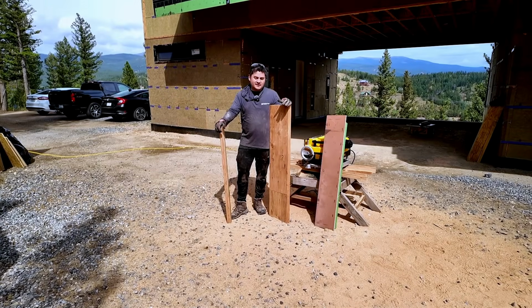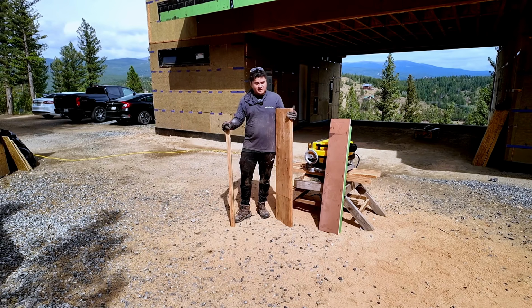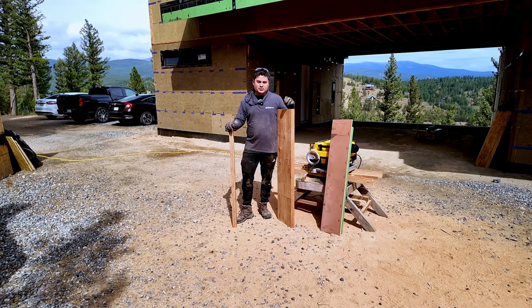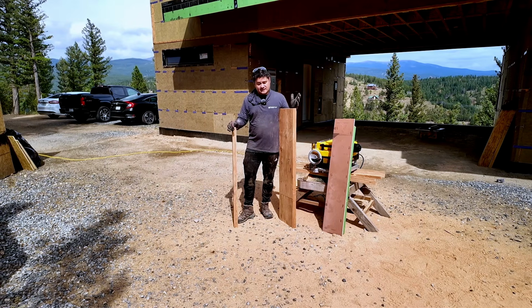I'm in the process of building a whole bunch of steps and treads, and this trick I learned from Tom Silva from Diesel House. I absolutely loved it because it's very DIY friendly. It gives you a super strong step or tread, and it looks super elegant.